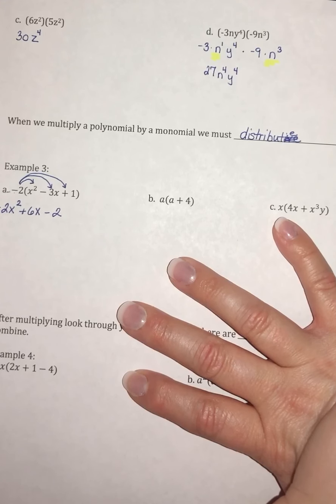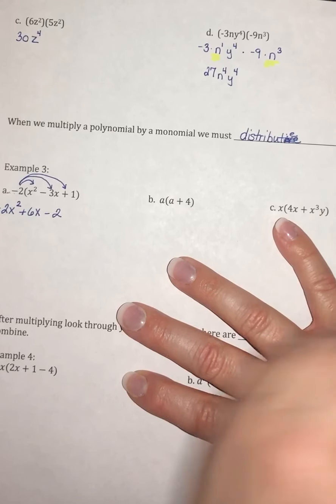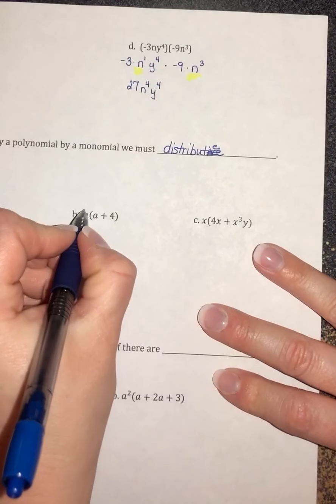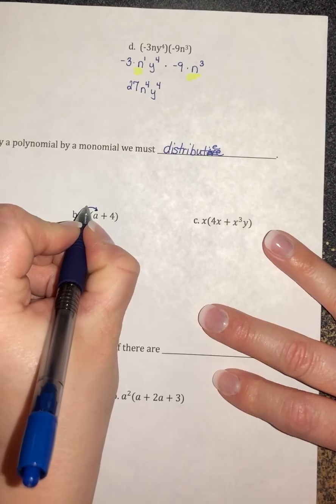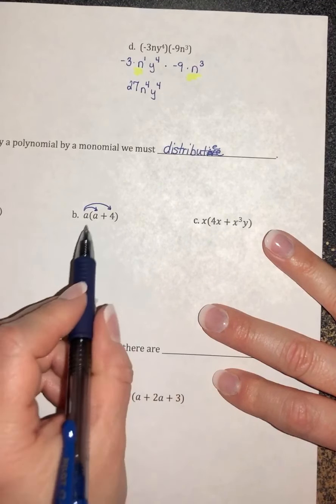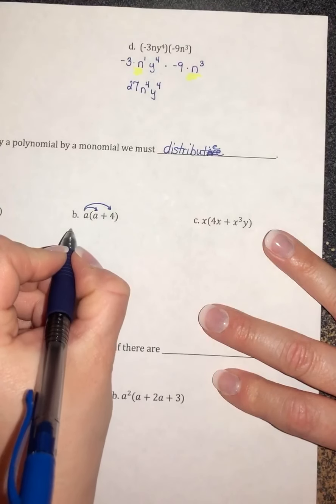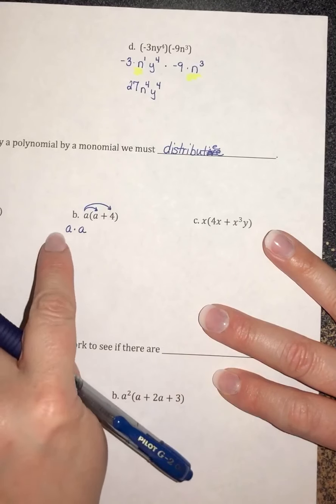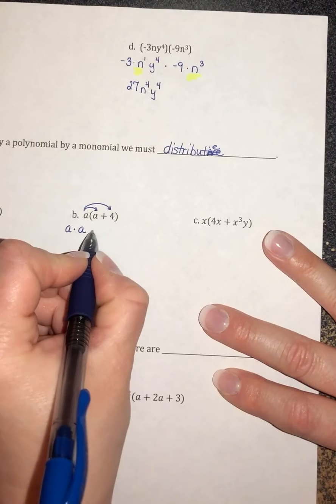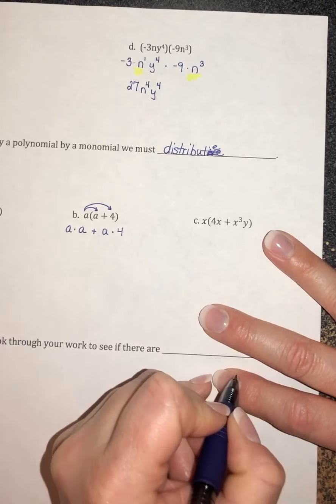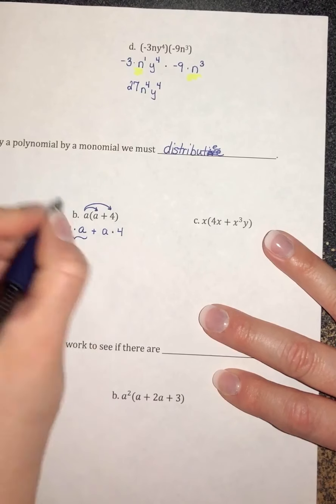Where it gets interesting, though, is when we start distributing variables. So in letter B, you can see we're distributing an a. So again, a gets multiplied by both terms of my binomial. So we have to do a times a and a times 4. So let me write that out so we can see that. A times a, and then we're going to have a times 4. So a times a, again, think about our rules.